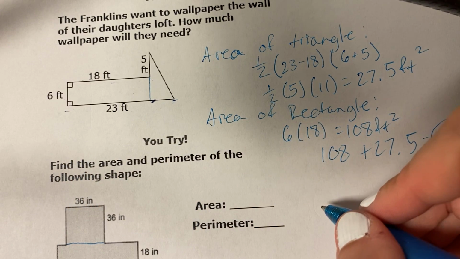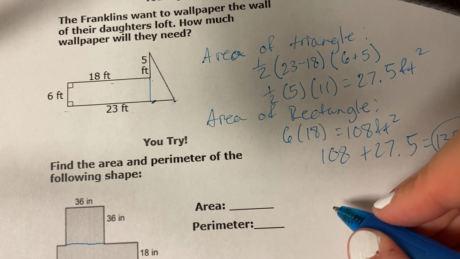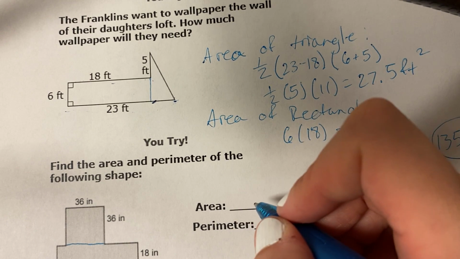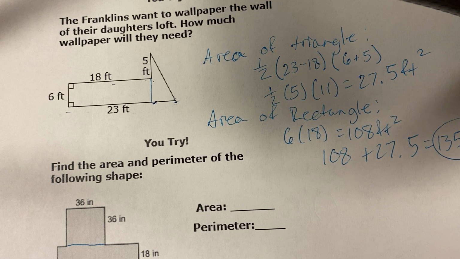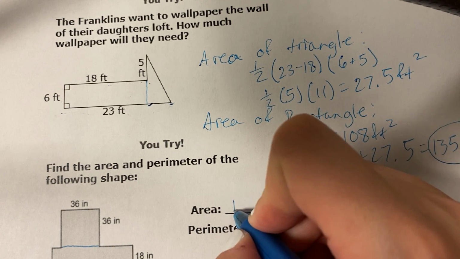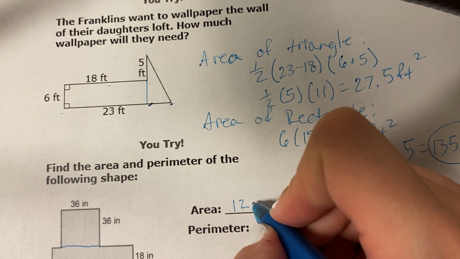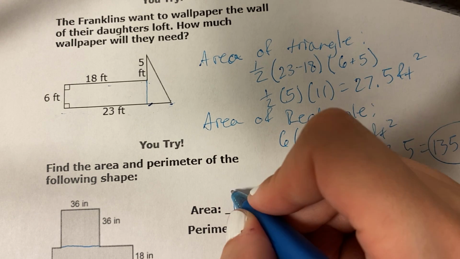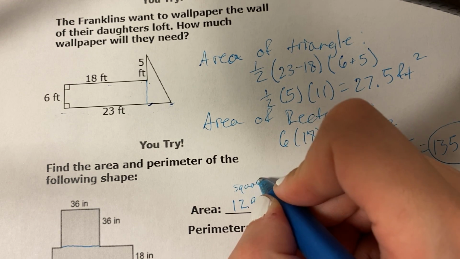The area of our square is 36 squared, which is, I don't know what 36 squared is off the top of my head. 1,296. So this is the area of our square. I'll just label this as square.